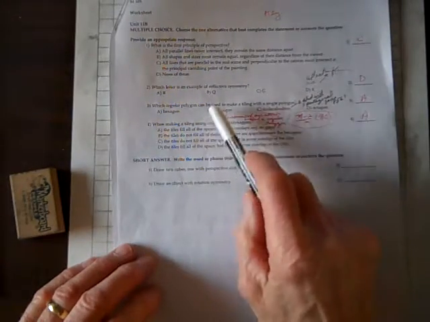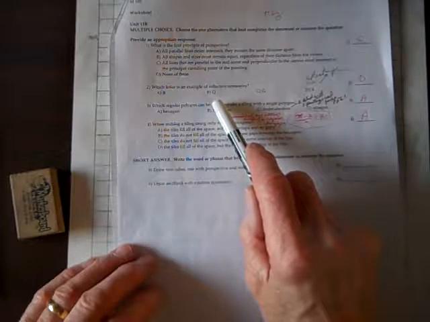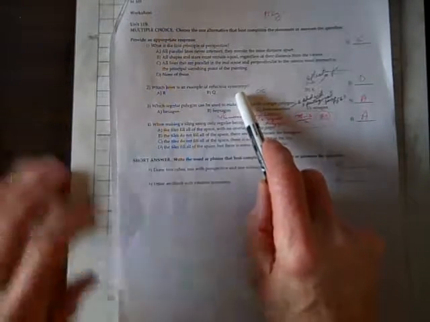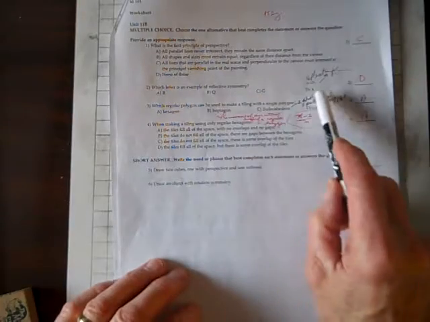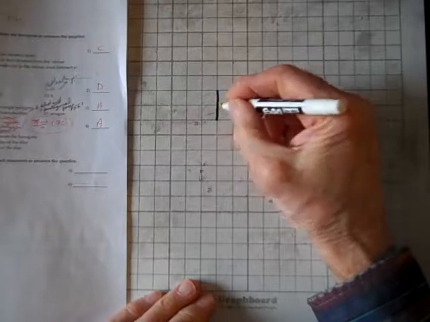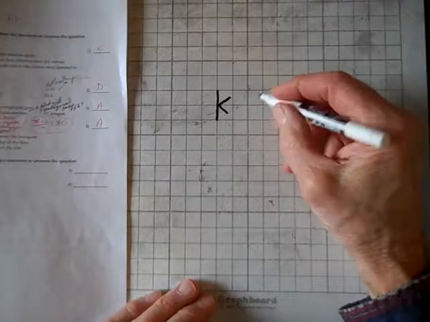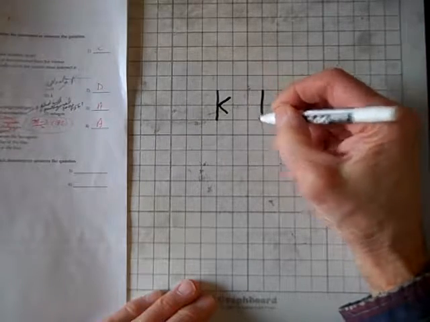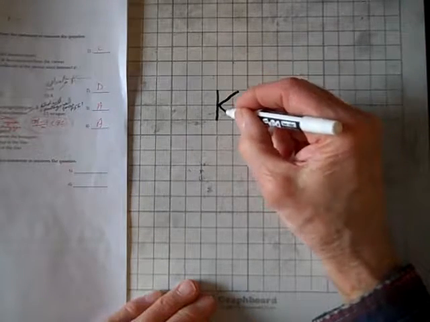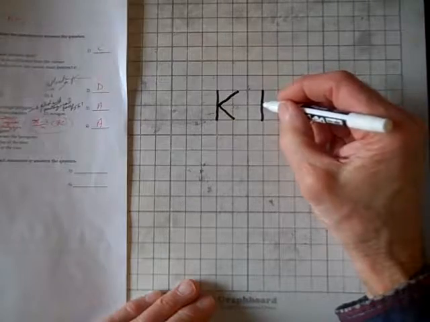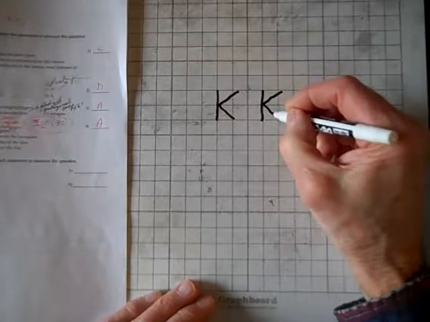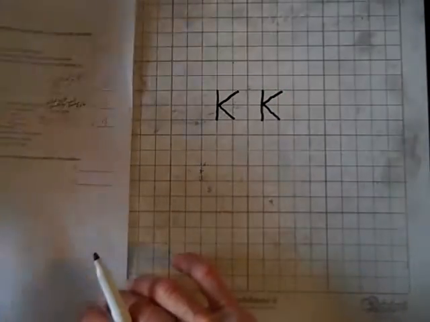Number 2, which letter is an example of reflective symmetry? And the answer is D, K is. And here's a K, and if we flip it over, we get another K. Reflective symmetry.